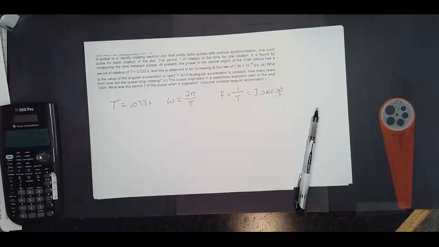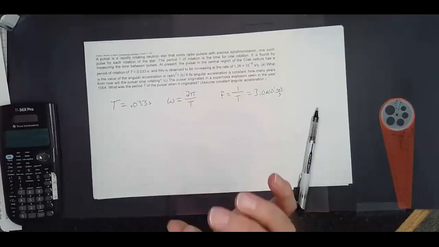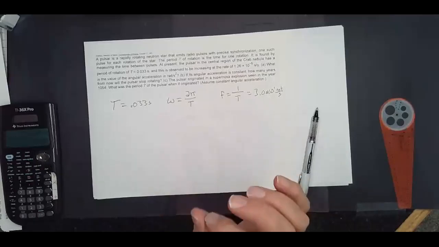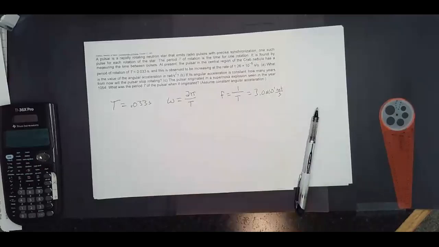When pulsars were first discovered, they didn't know what they were. They picked up this thing that kept producing radio pulses, just like clockwork. At first they thought it maybe was a low Earth satellite, since they were discovered shortly after the launch of the first satellites, but it didn't make much sense.